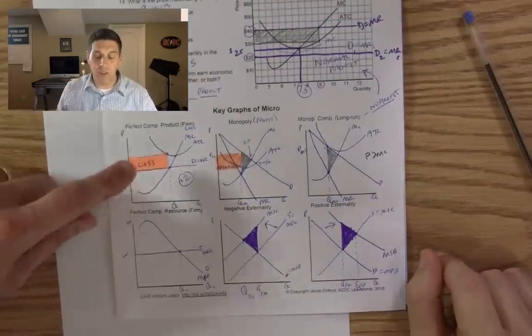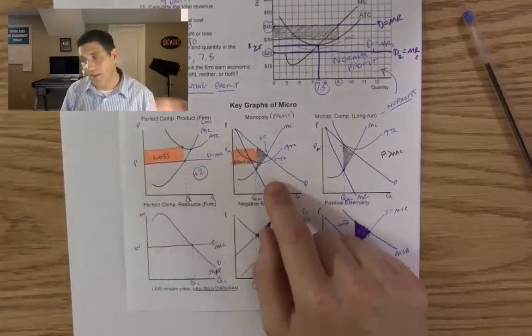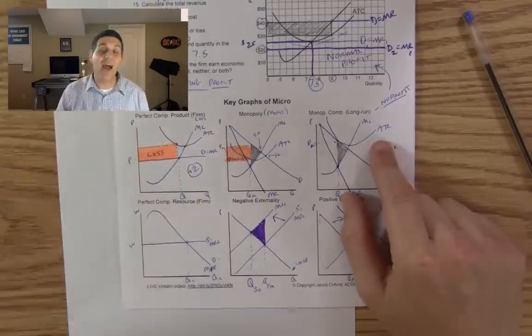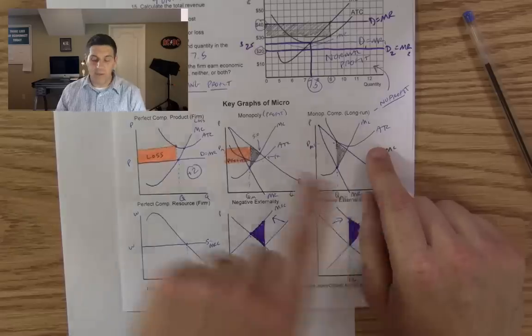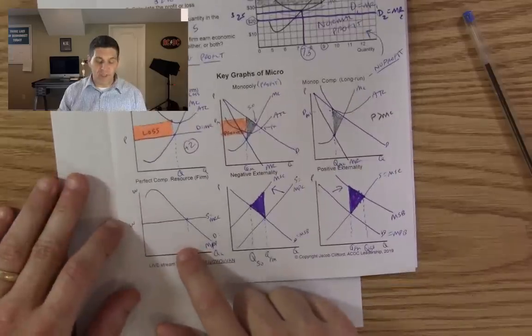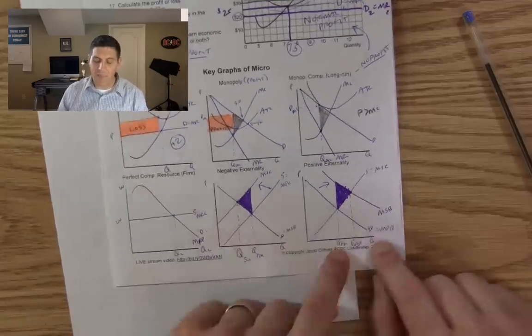Side-by-side graphs: perfect competition, profit, loss, break even. Monopoly: they could ask you for a natural monopoly or give you the graph for a monopoly. Monopolistic competition: in the long run, usually they have you draw it. They could have you draw it not in the long run and then put it in the long run. You've got the perfectly competitive resource market, a monopsony, which I left off, then negative externality and positive externality.